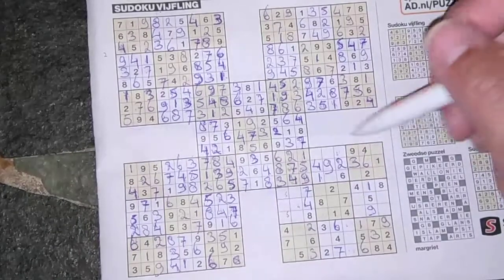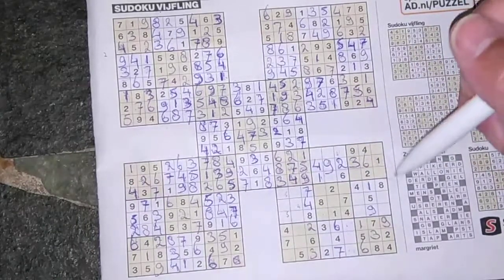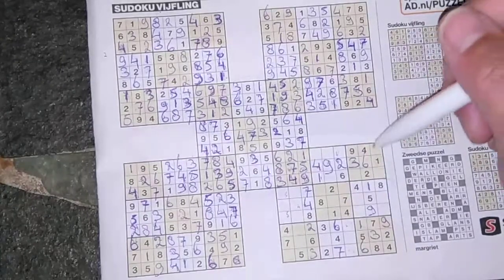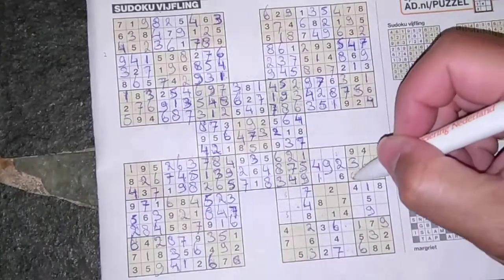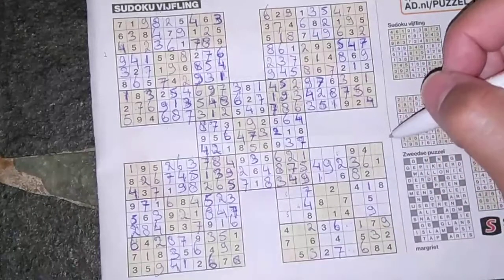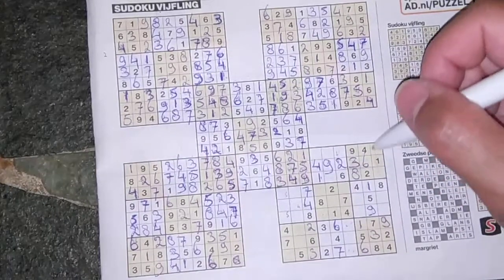3 missing numbers in this big square. One of the missing numbers is an 8. We see here an 8. No 8 in these 2 boxes. 1 box left for the 8, so it should be there. The other 2 numbers are the 7 and the 5.